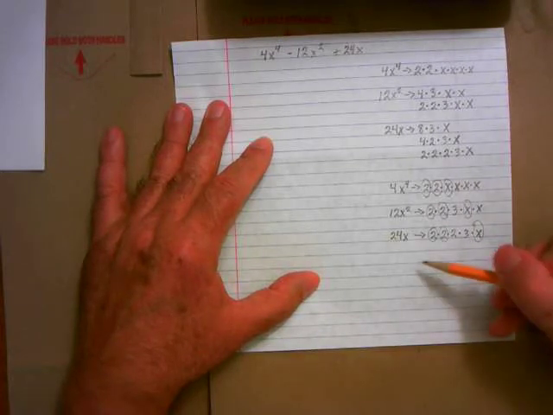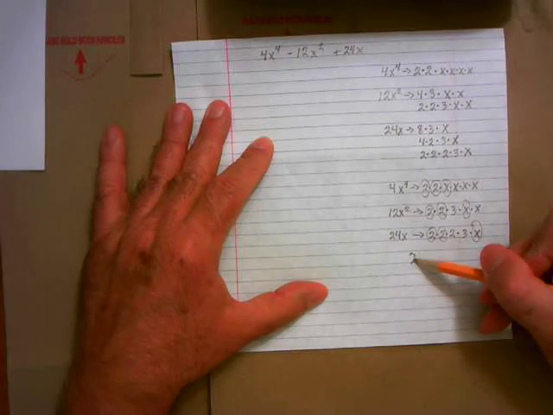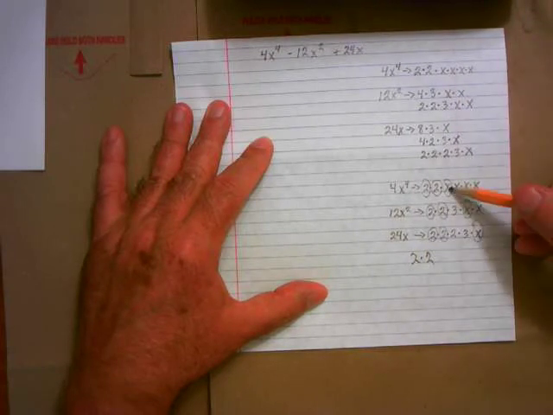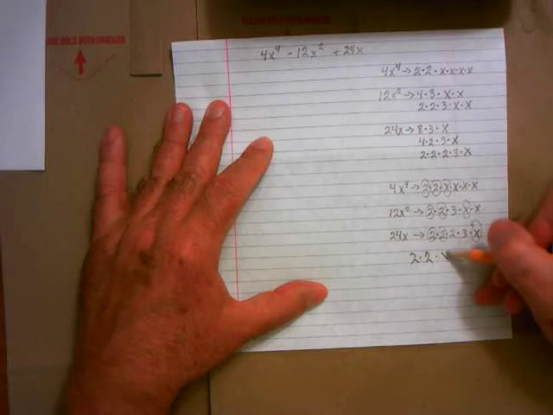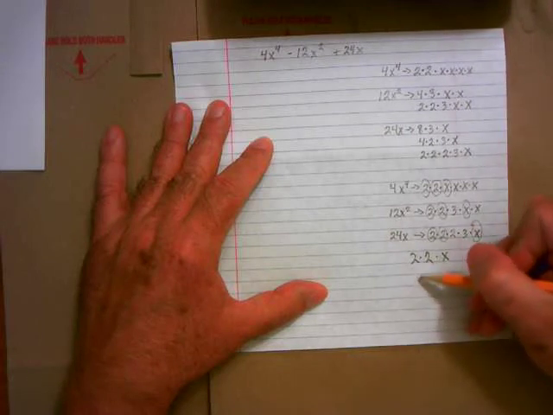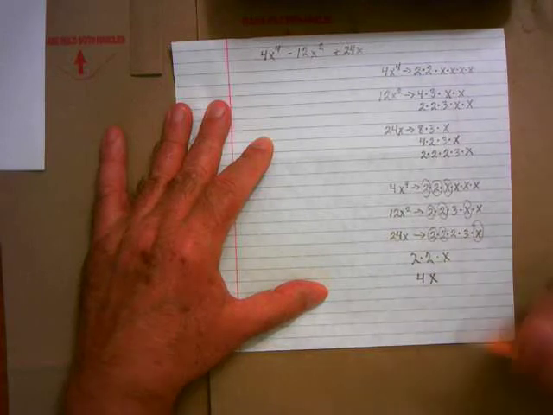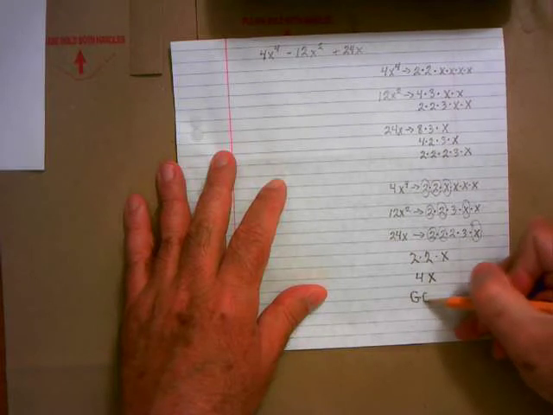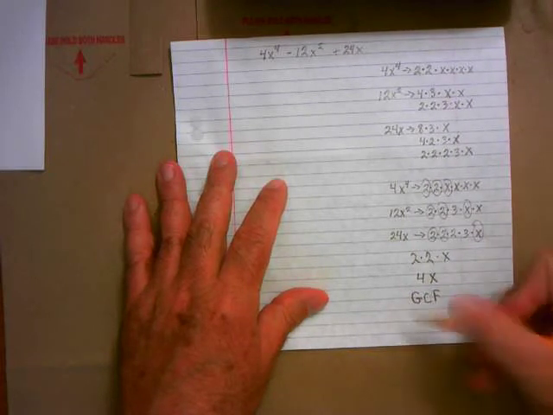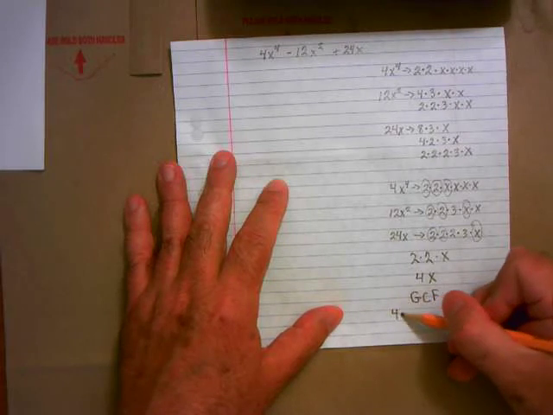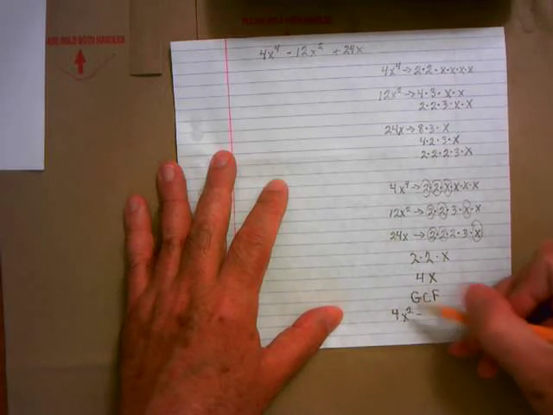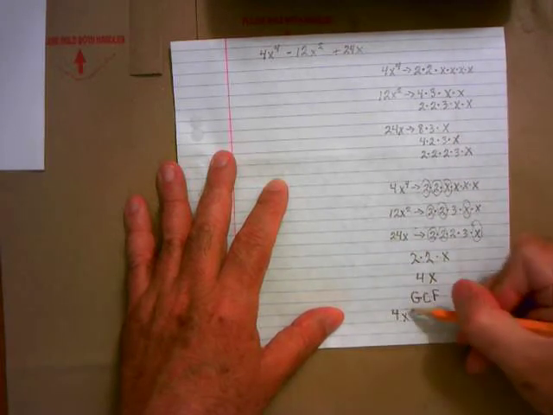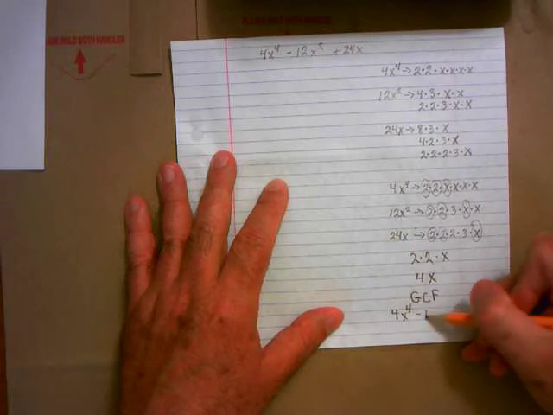So let's see, what did we circle? Let's copy this down here. We've got a 2. That's this one. Times another 2. Times x. So 4x is the greatest common factor for 4x to the 4th minus 12x squared plus 24x.